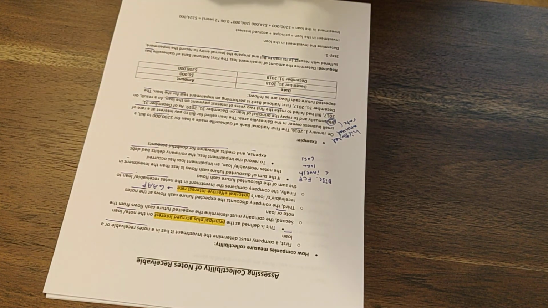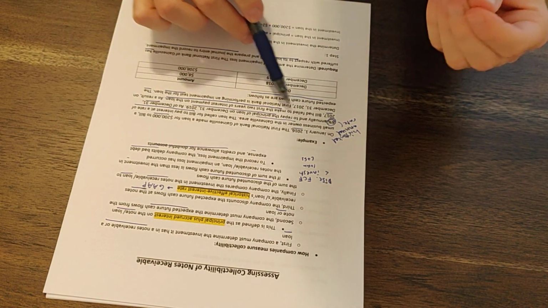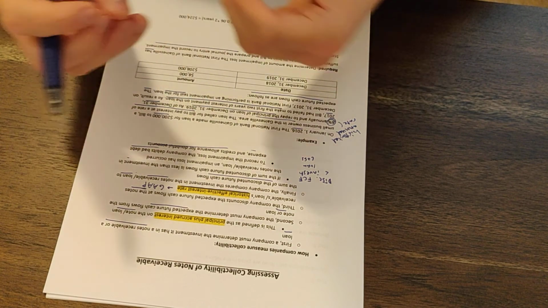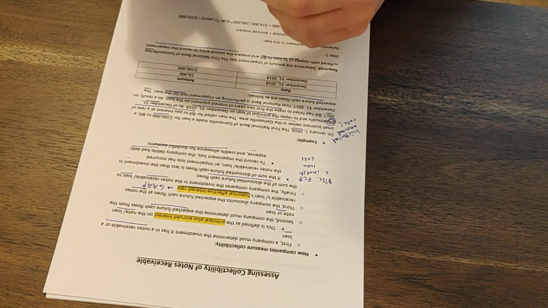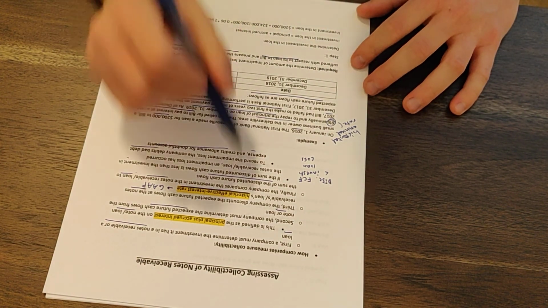That's when we are worried about impairment. We're worried when people are not paying us interest payments and things like that. We're worried that we may not get the full value of the loan, and that's when we're going to do these impairment tests. Now we just have to go through the steps that we have above.